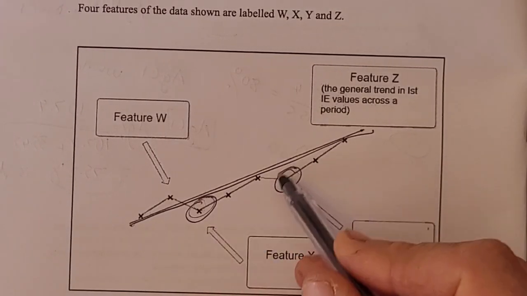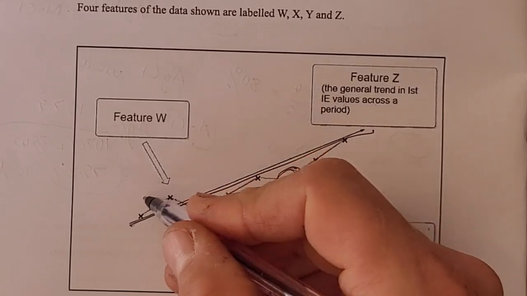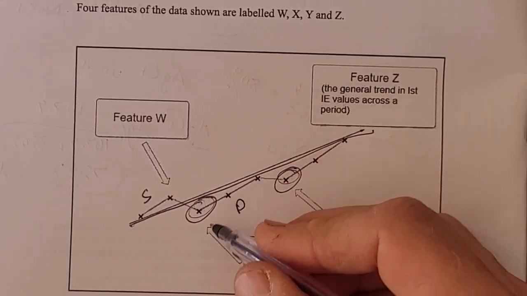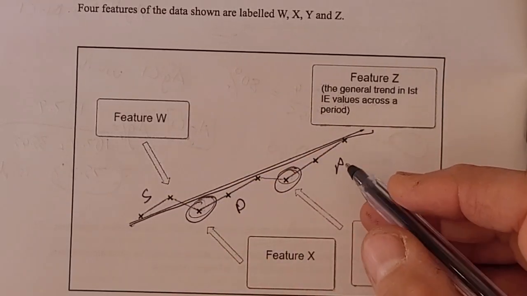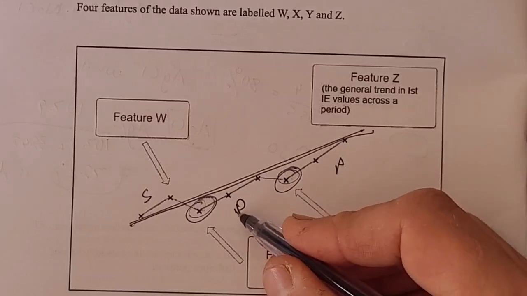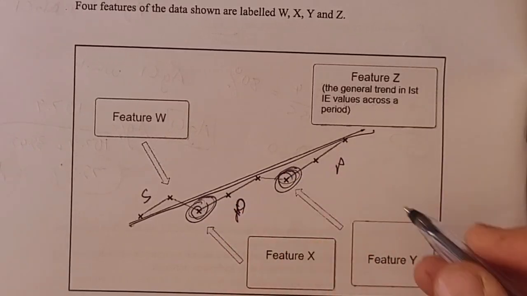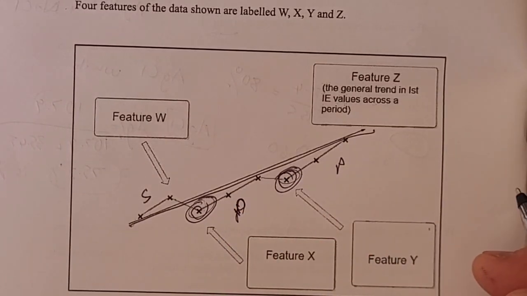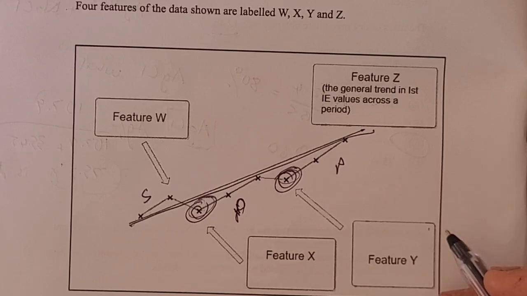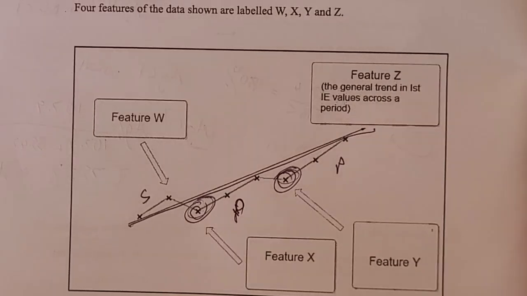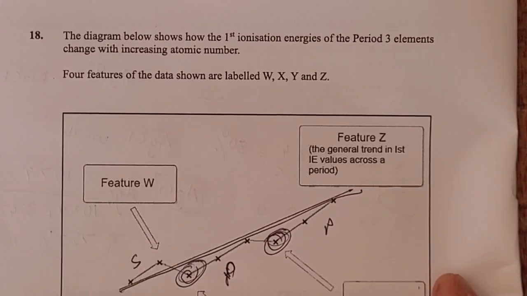These dips are lower than you'd expect, which this is S and P and the other P as it fills up, right? So these dips here are what show the subshells. It's not Z, and how are you meant to know? Oh, crap. Okay.